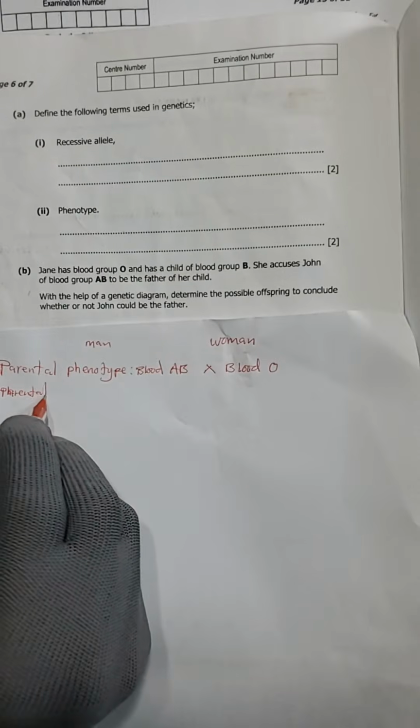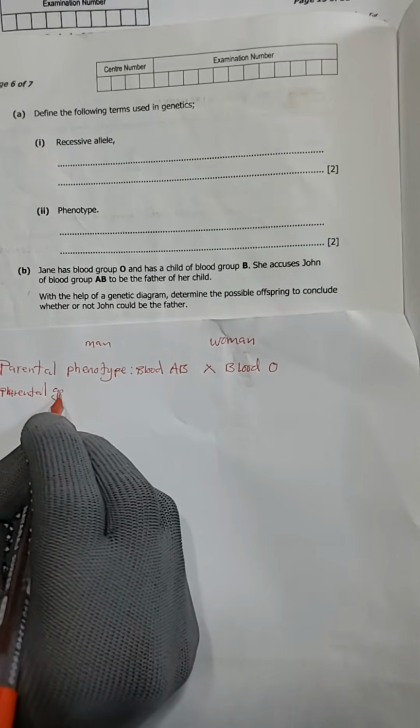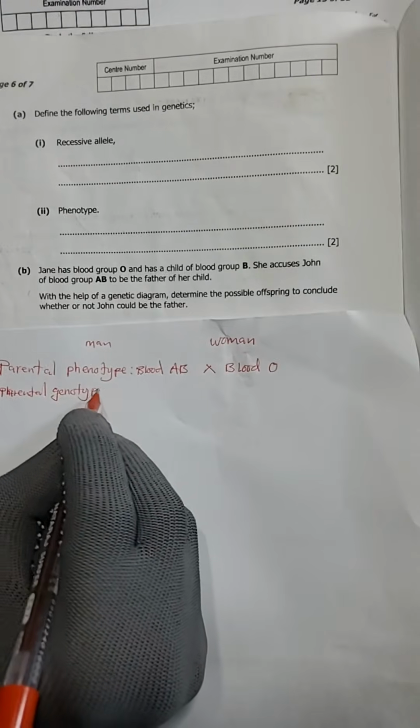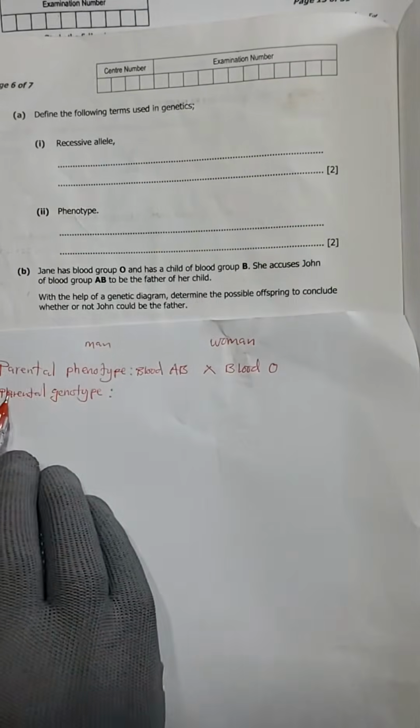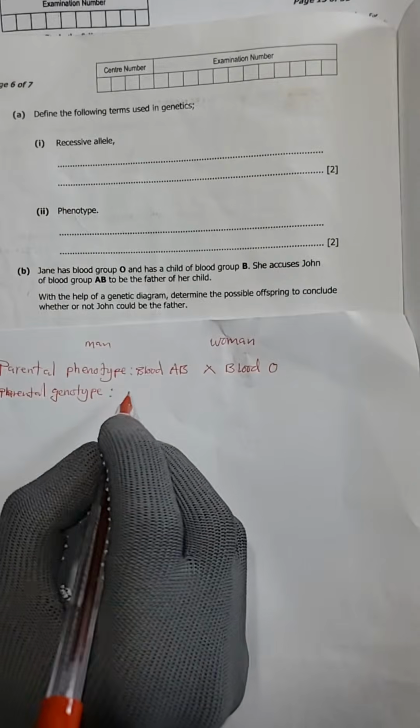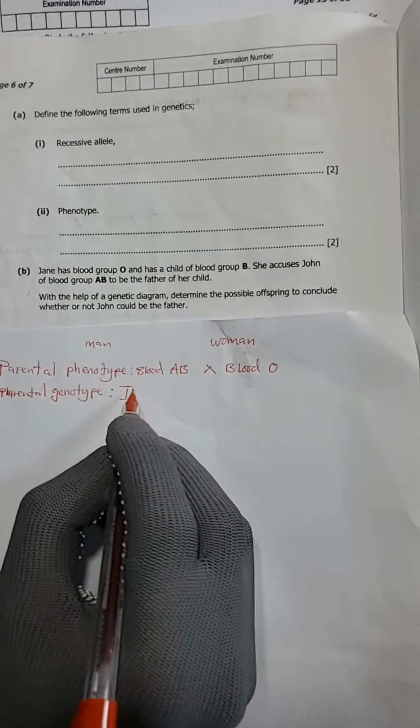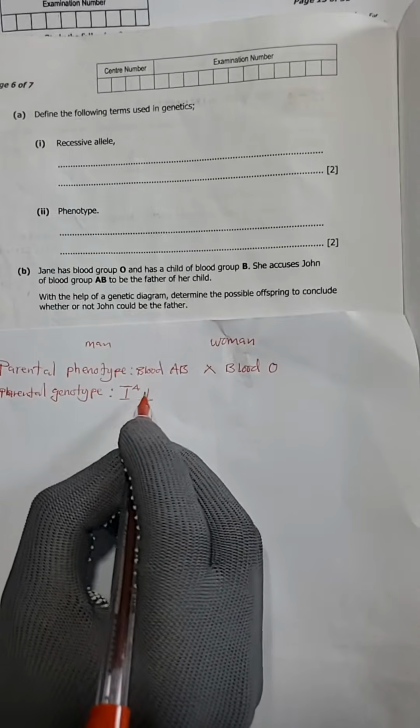Now, what is the parental genotype? The parental genotype is the genetic combination or composition. For blood group AB, we use the allele I, so the parental genotype for blood group AB is A, then B. Why is AB like this?